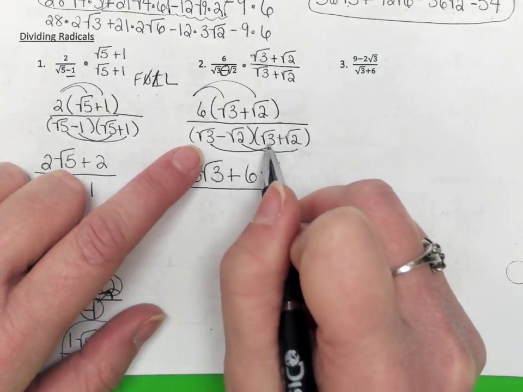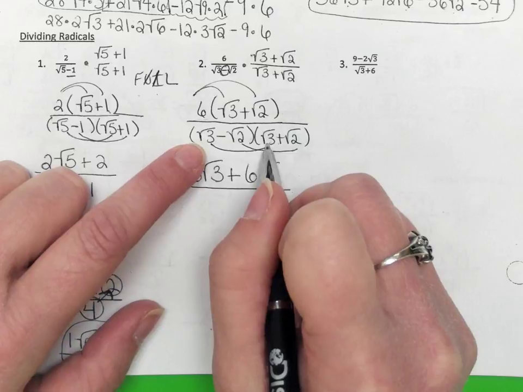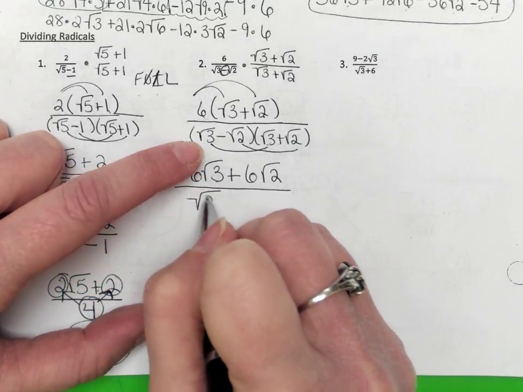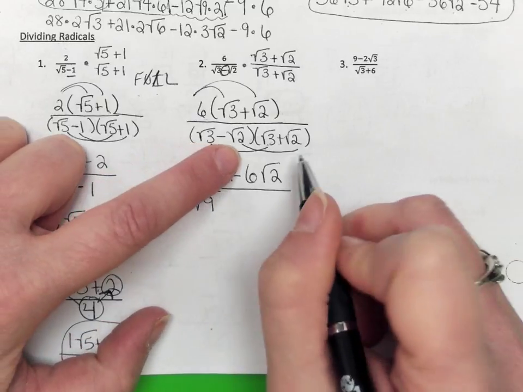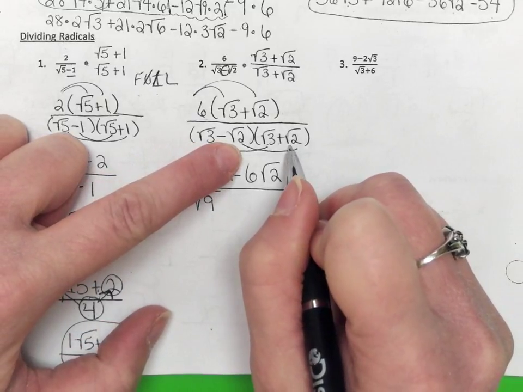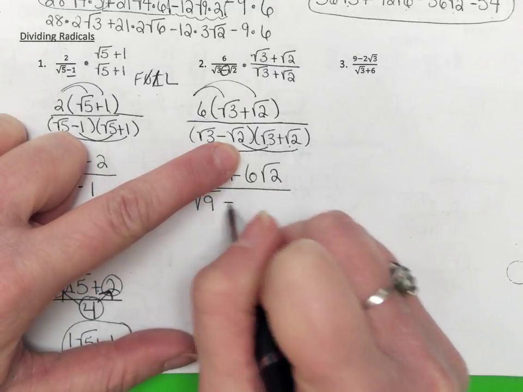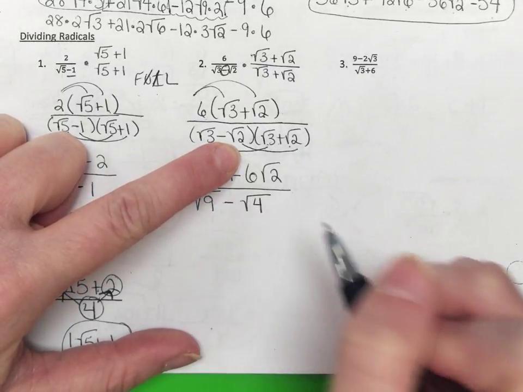All right, what about square root of 3 times square root of 3? Can I multiply 3 and 3? Yeah, they both have a square root. What's it give you? Square root of 9. All right, what about these two? Can I multiply them? Yep, what's the negative times a positive? Negative square root of 4.